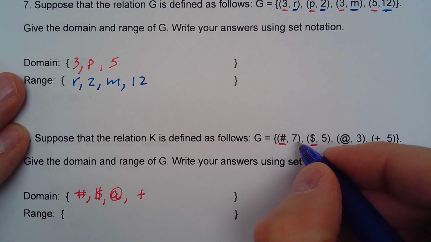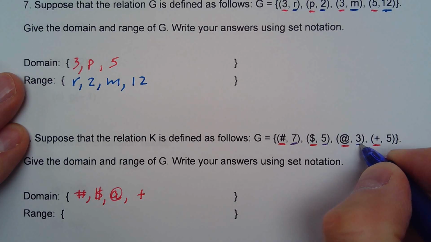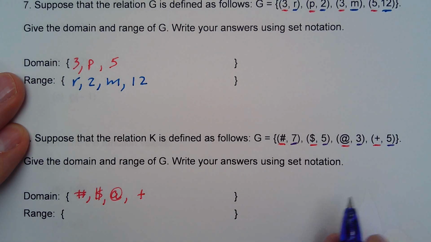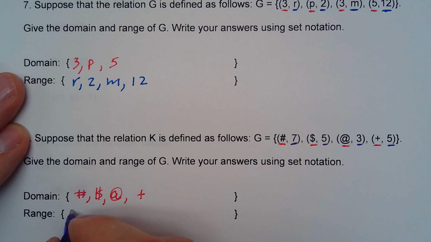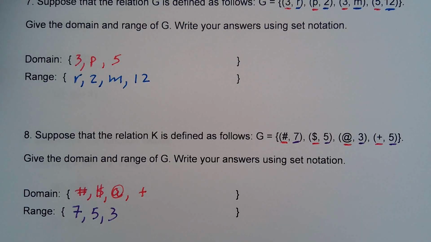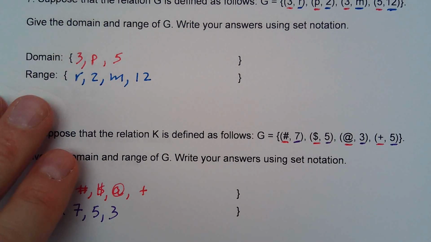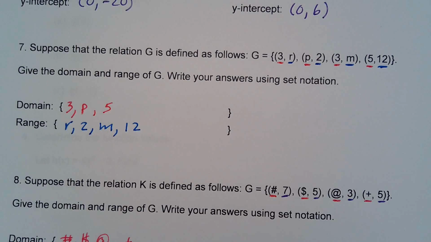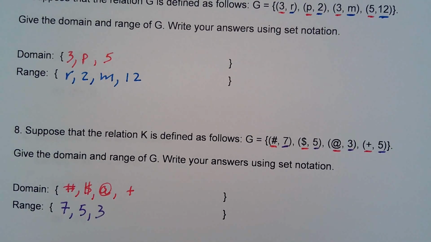For my range or my y values, the second coordinates, I have 5 repeating, so I'm going to only write that down once. 7, 5, and 3. And then I'm just going to stop there. Again, I don't want to write down the 5 twice. We want to write it down once. ALEKS won't like that otherwise. So that would be our answer.